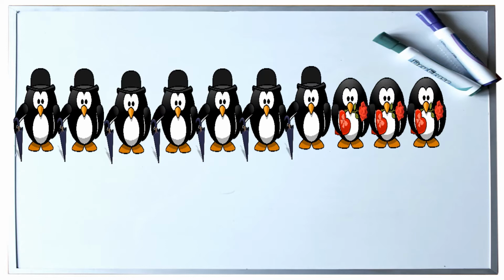This time we have 10 penguins, 7 wearing a hat and 3 carrying a rose. We can't simply count the 7 penguins and say 7% of the penguins wore a hat, because a percentage means for each 100, and here we only have 10.